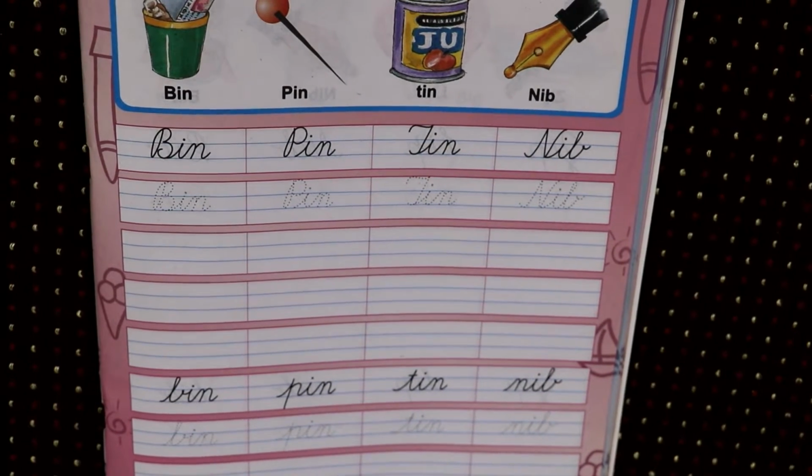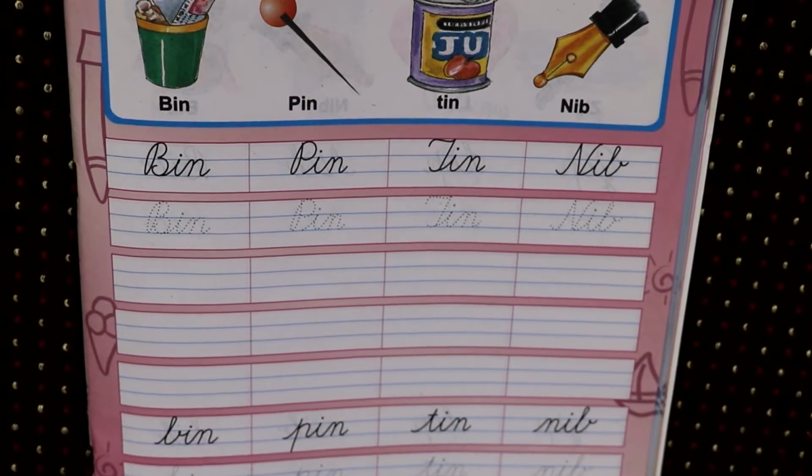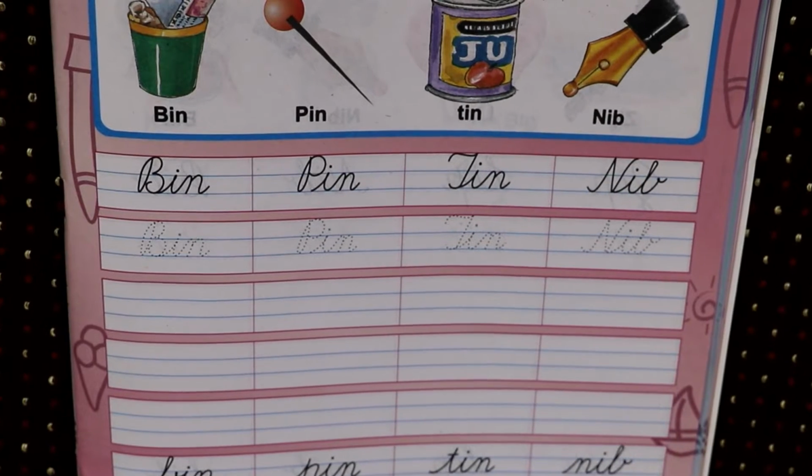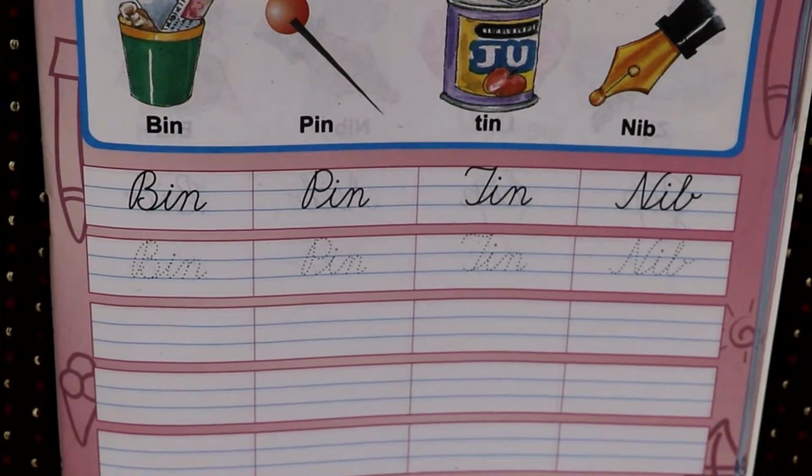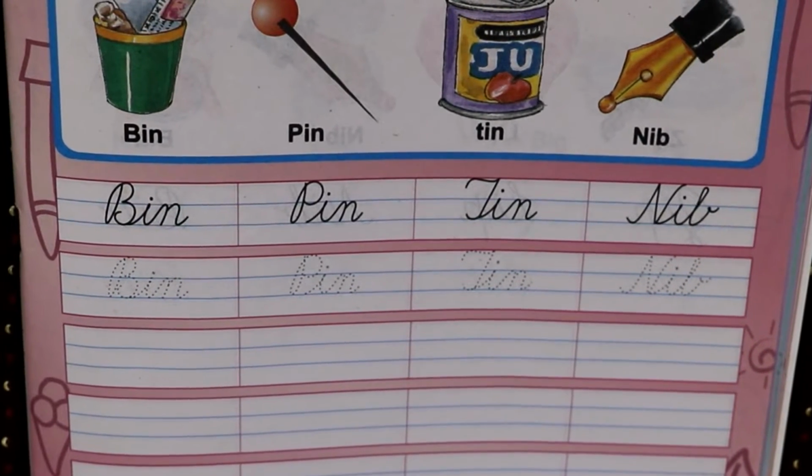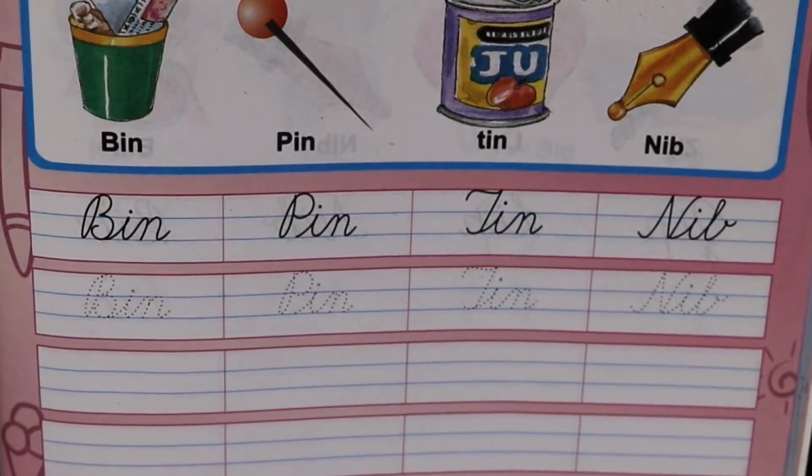Hello kids! Today we will learn 3-letter words with I in middle. We will learn this word in cursive writing. Now let's start.